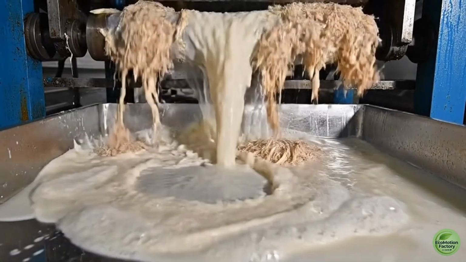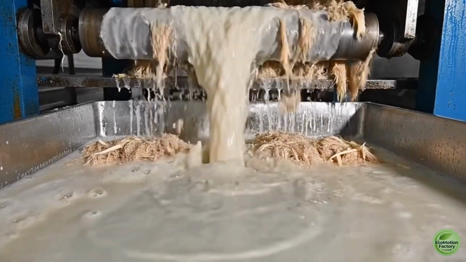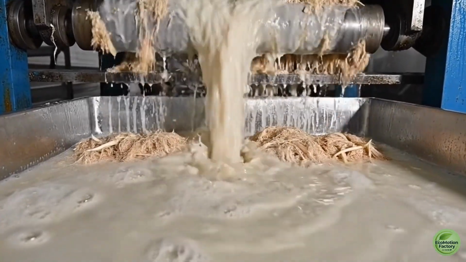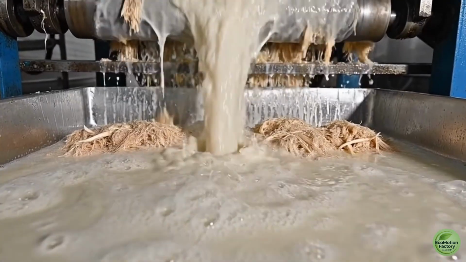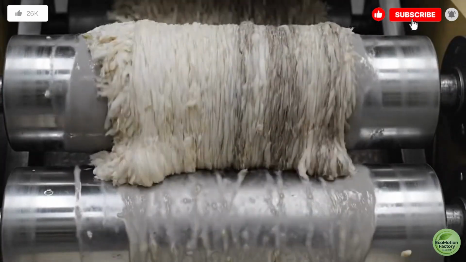This machine extracts juice from banana stems. The rollers crush the fibrous material, releasing a frothy, off-white liquid. The liquid flows continuously into the tray below after they're ejected. This efficient process transforms agricultural waste into a valuable resource. This machine processes banana stems into fibers.